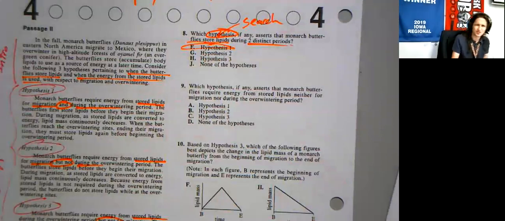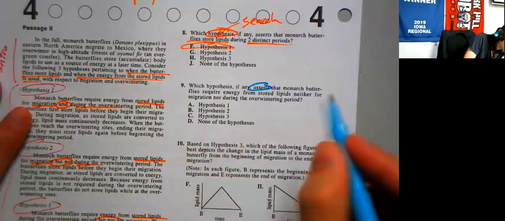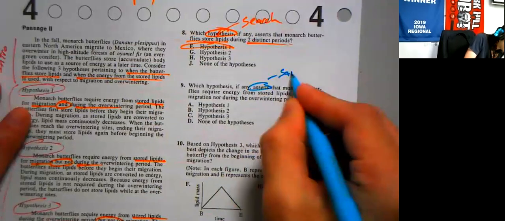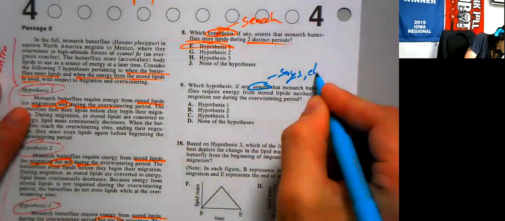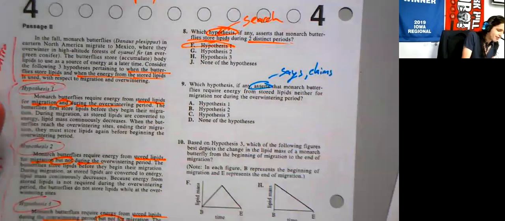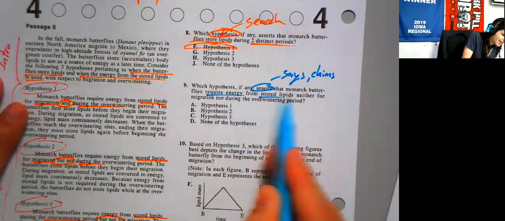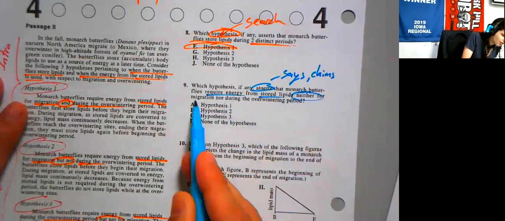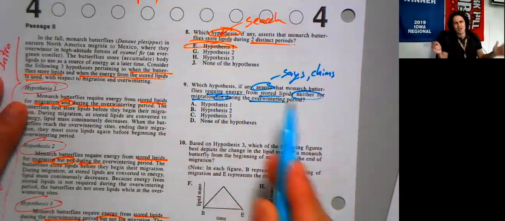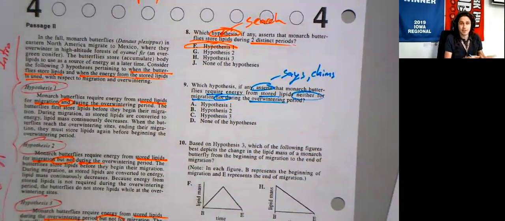You know what that word asserts even means? It just says, claims, that monarch butterflies require energy from stored lipids neither for migration nor overwintering. This is a relatively easy conflicting viewpoints because it's got a few questions that say, well, you just looked this thing up, here's a related thing to the thing you just looked up.